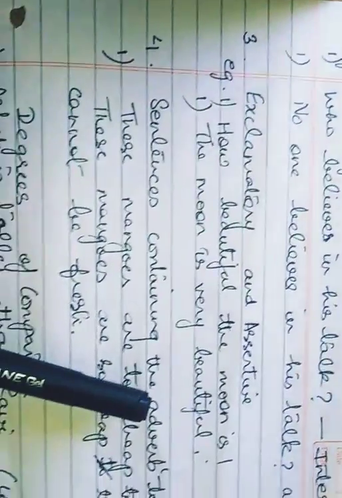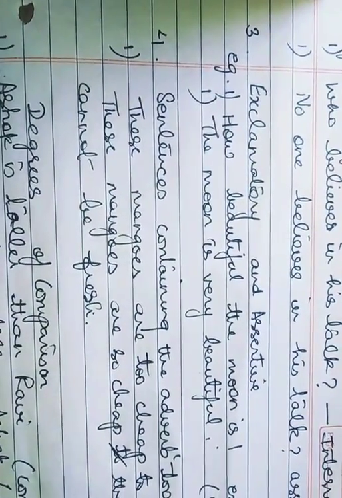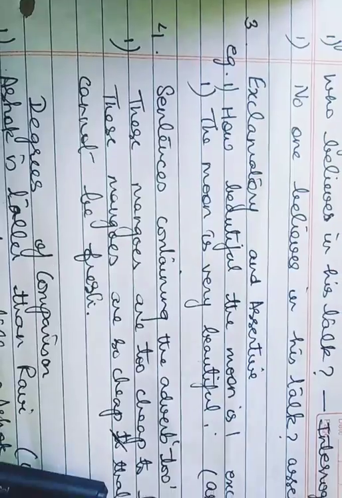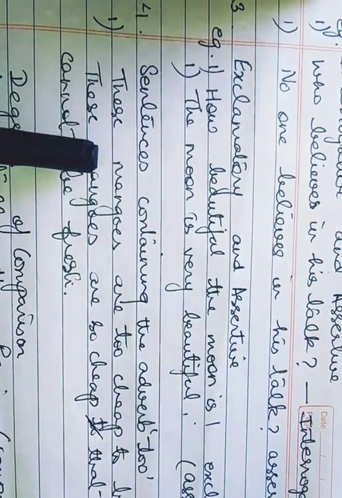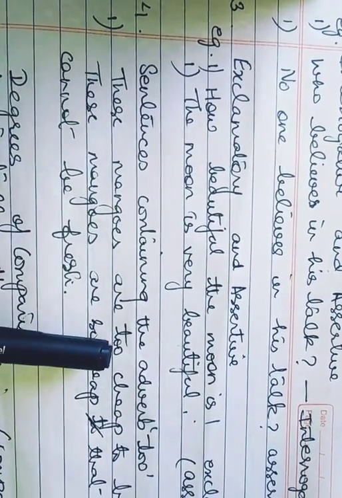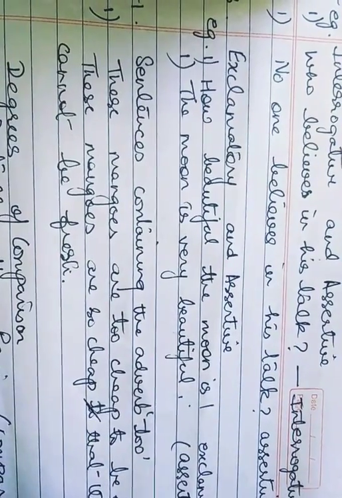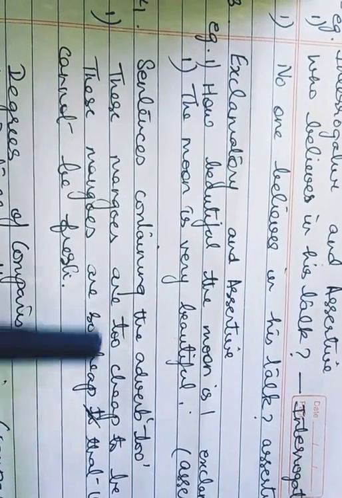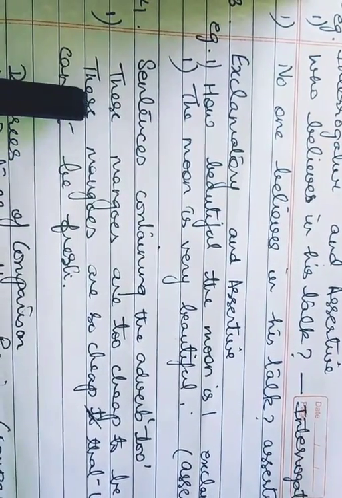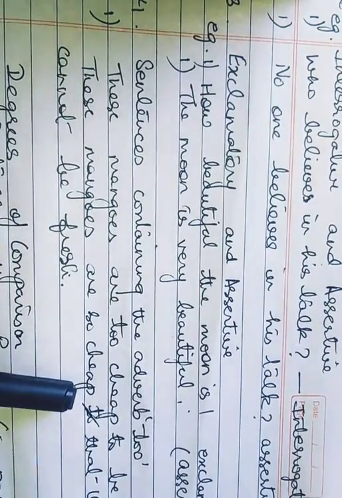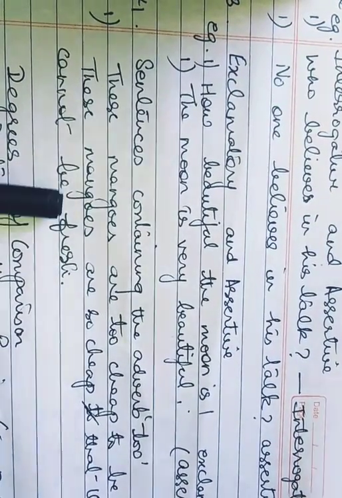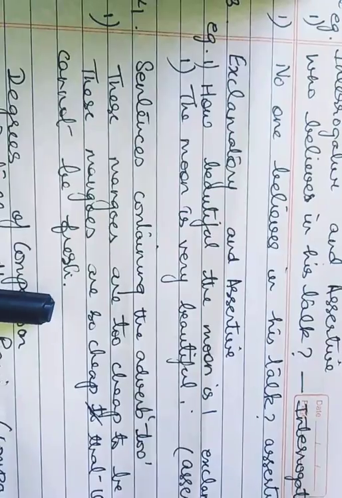The next type is sentences containing the adverb TOO. Now, when we say these mangoes are too cheap to be fresh, we can also write it in this way. These mangoes are so cheap that they cannot be fresh.